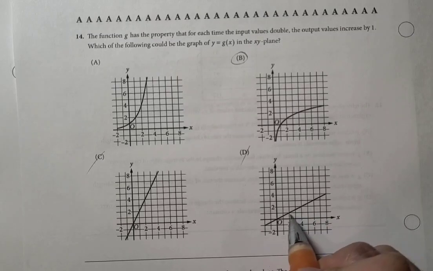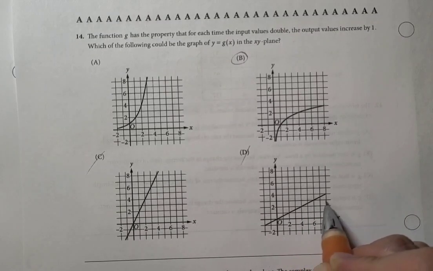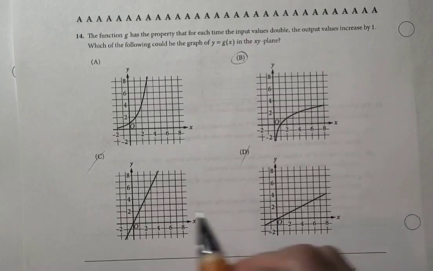So then, actually, I'll put that increase by 1. So if it doubles, does it increase by 1? It doubles, increase by 1? No, it doesn't work like that, right? So it doesn't work for linear.